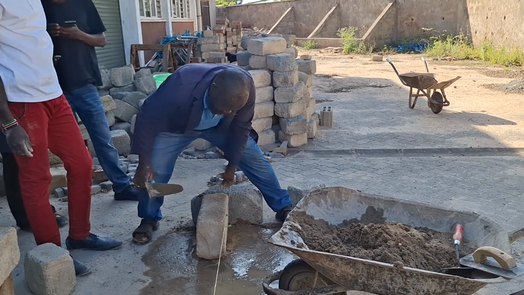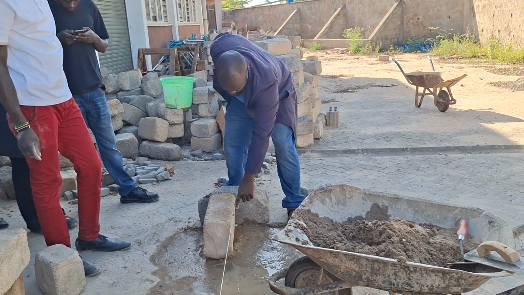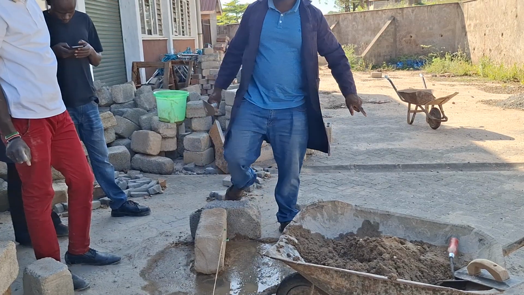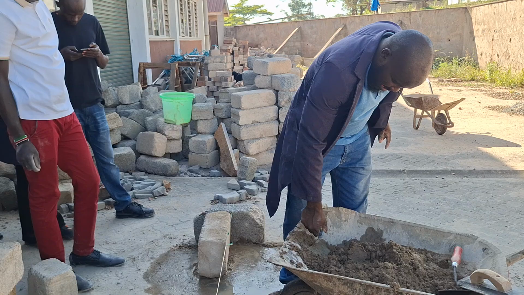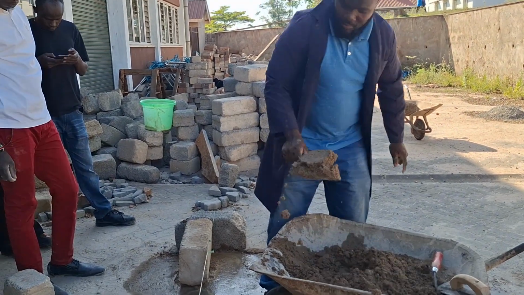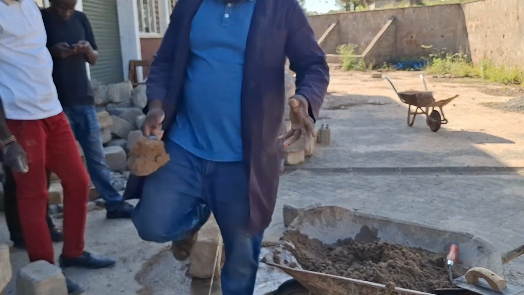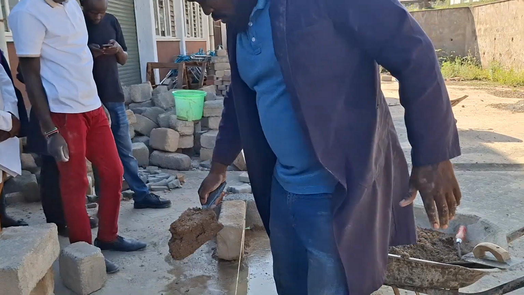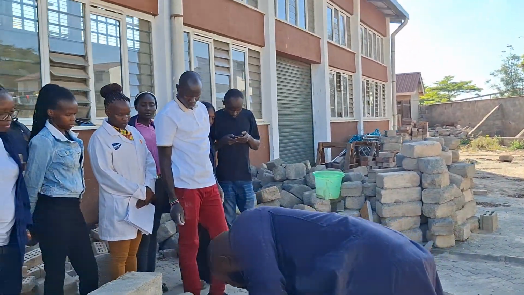Are we together? Make sure the block aligns itself with the building string. Okay. Are we together? Then the second thing, we're going to take another mortar to our second corner, and again we're going to do the same thing.